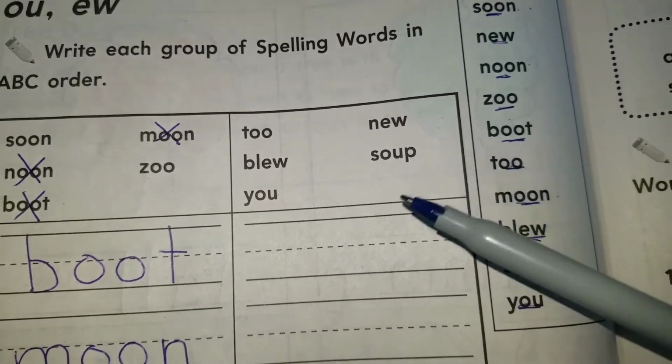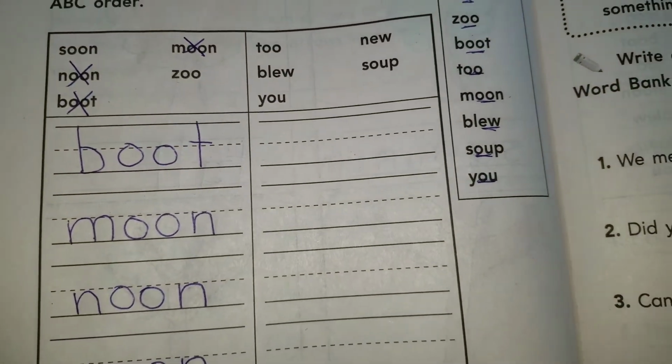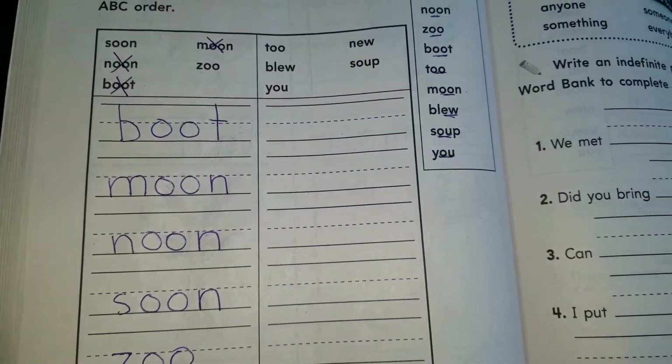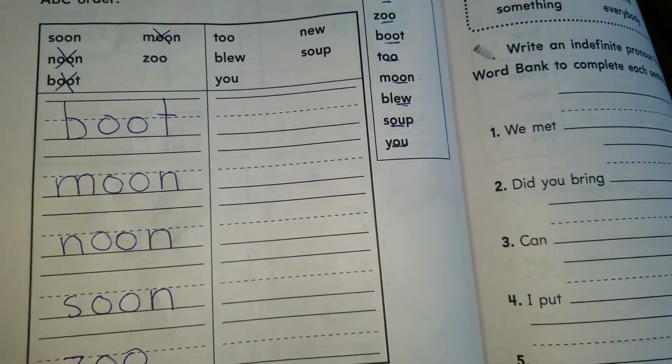Now, over here, boys and girls, we have the words to, blue, you, new, and soup. And I want you, boys and girls, to try and write these words in alphabetical order on your own. Quiero que lo intenten solitos, okay?